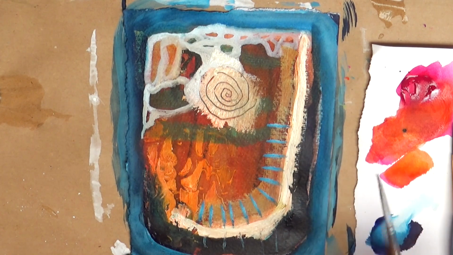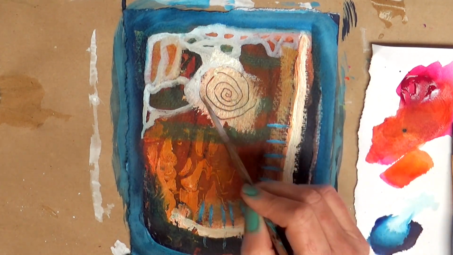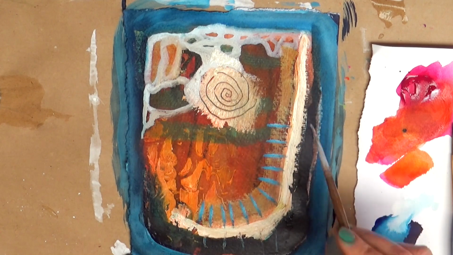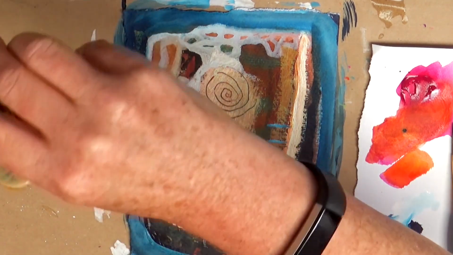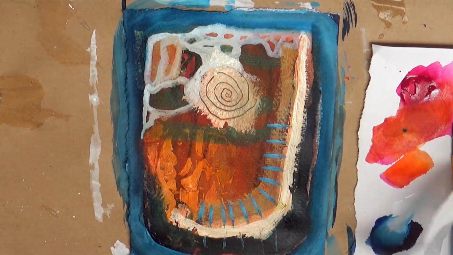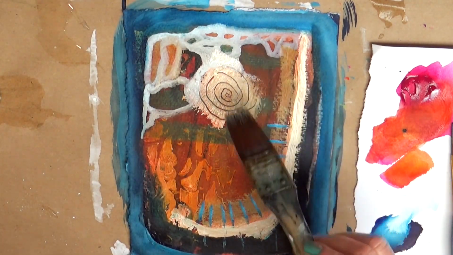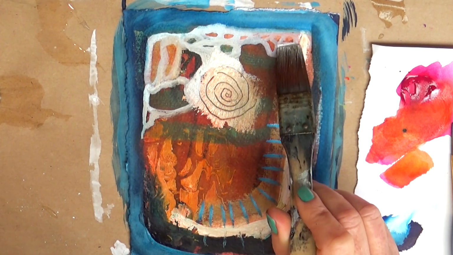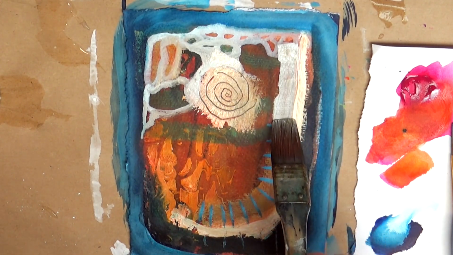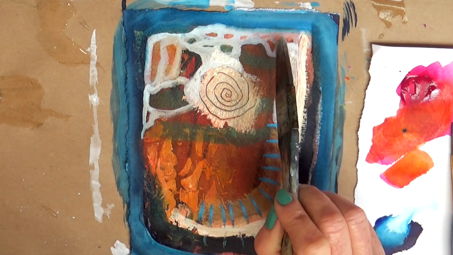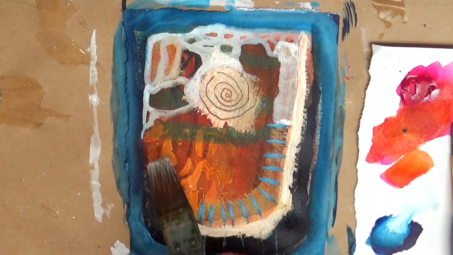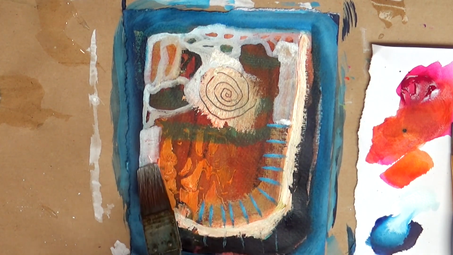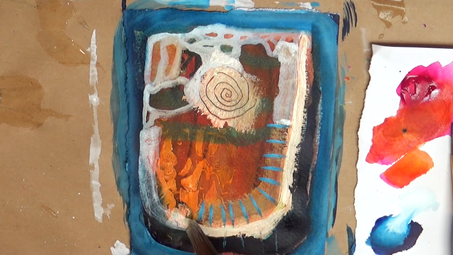And just always deciding how far is enough. I could take this pattern and continue it all the way around, but then it would lose a little bit of whatever the magic is that it has. So I'm going to change brushes, take just a tiny bit more of that blue and bring it down to meet the mid-tone blue here, and maybe bring it down to meet this section here.